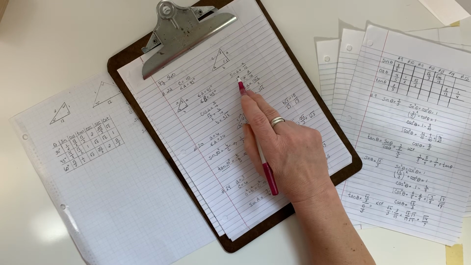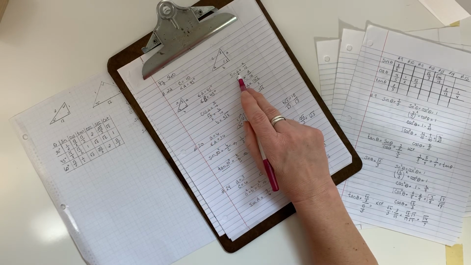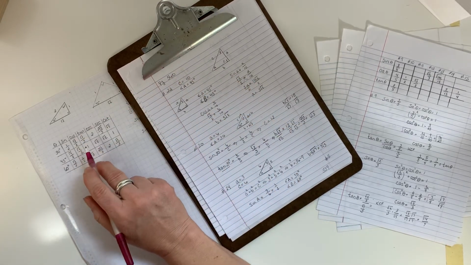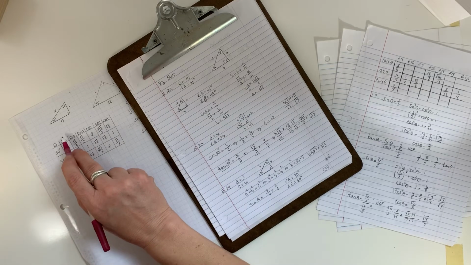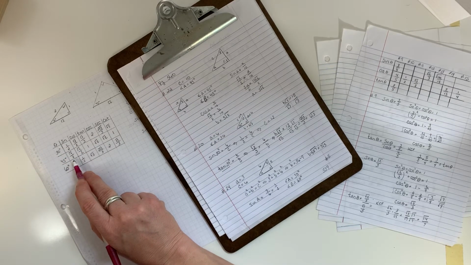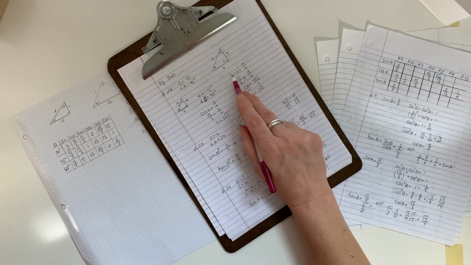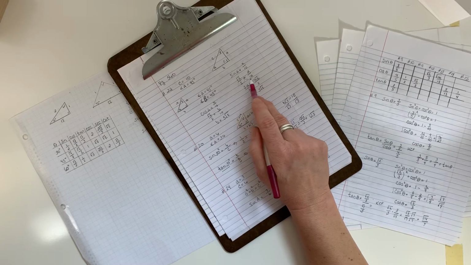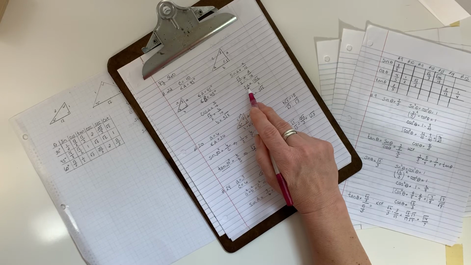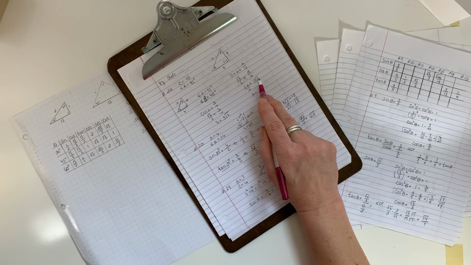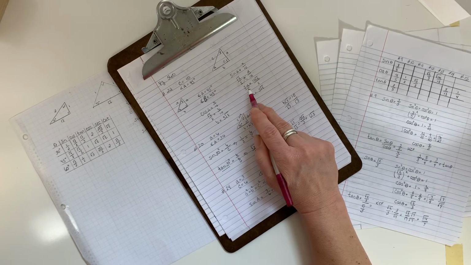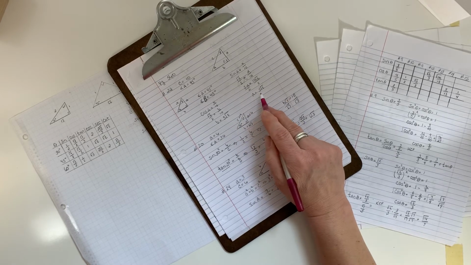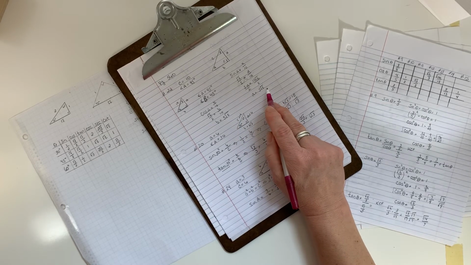Okay, now we know that A is 45 degrees. So we're doing the sine of A, so we have to look at our chart. The sine of 45 degrees is the square root of 2 over 2. Okay, so instead of the sine of A, we're going to replace that with the square root of 2 over 2 is equal to A over 10. We're going to cross multiply that. 2A is equal to 10 times the square root of 2. Divide both sides by 2. And you get A is equal to 5 square roots of 2.